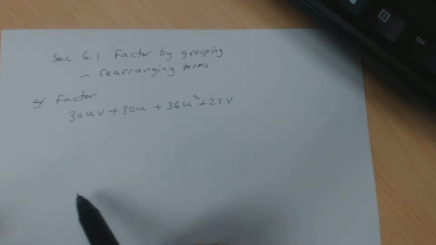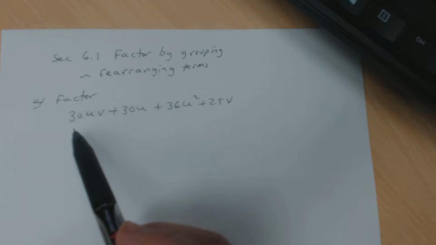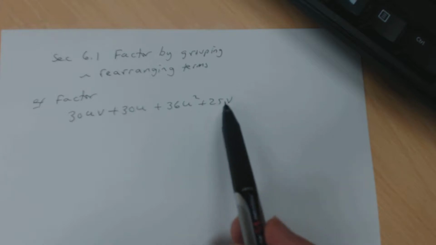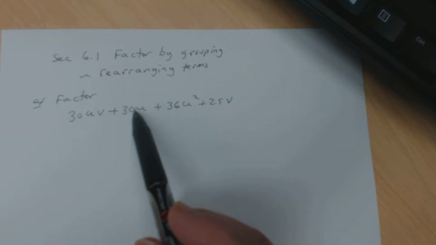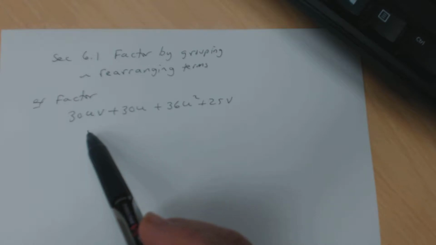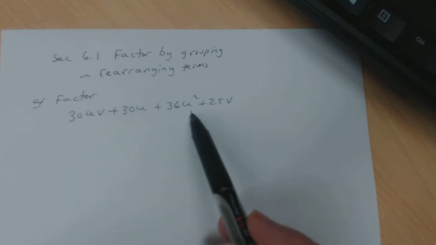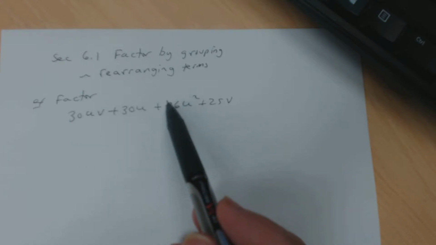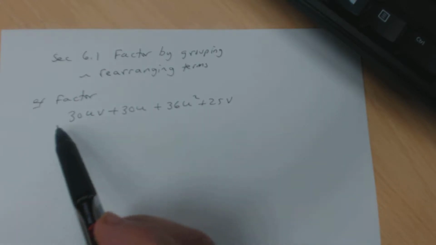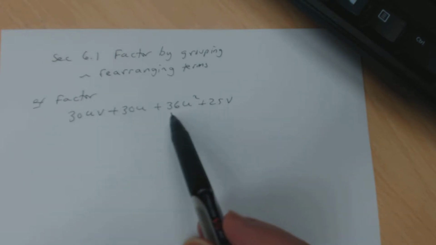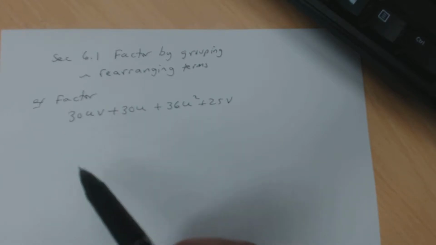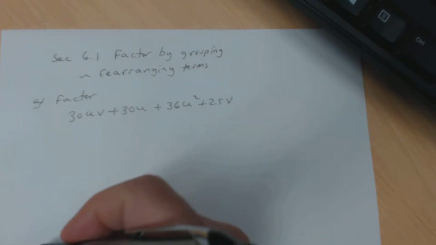Now, before I begin, you should always look. One of the things you're going to learn in the next section is that you should always look to see if every term has a common factor other than 1. If you look at every term, not every term has a u in it, not every term has a v in it, and the GCF of 30, 30, 36, and 25 is 1. So these four terms do not have any common factor except 1. That idea is going to be important in the next video.